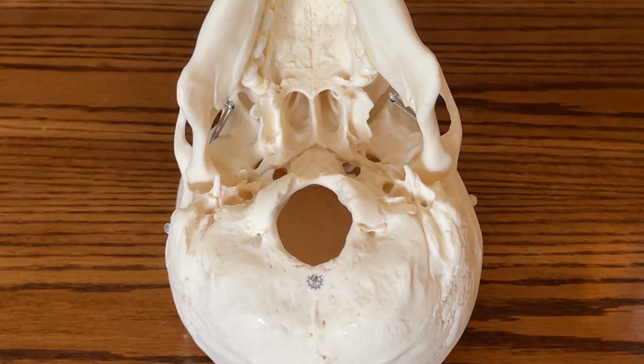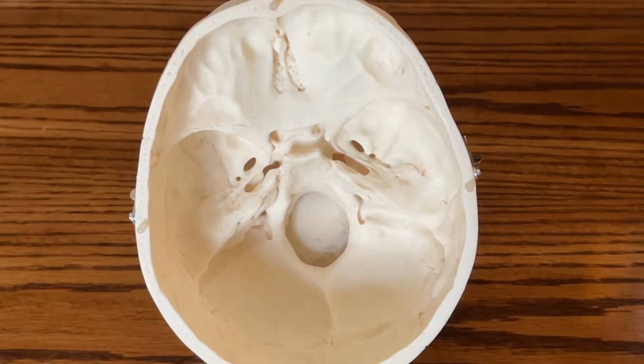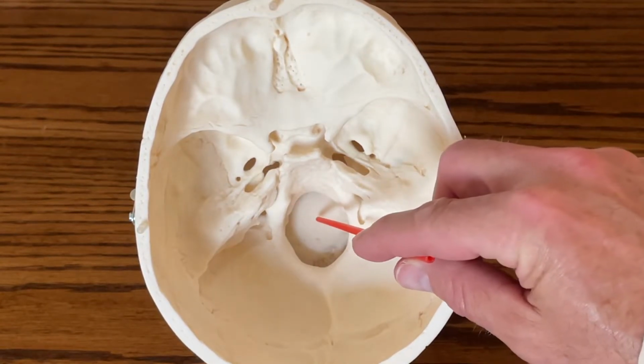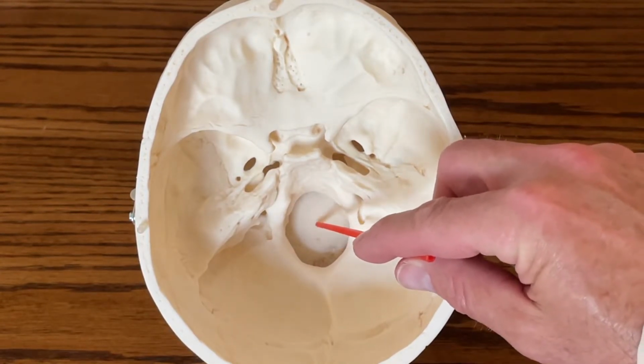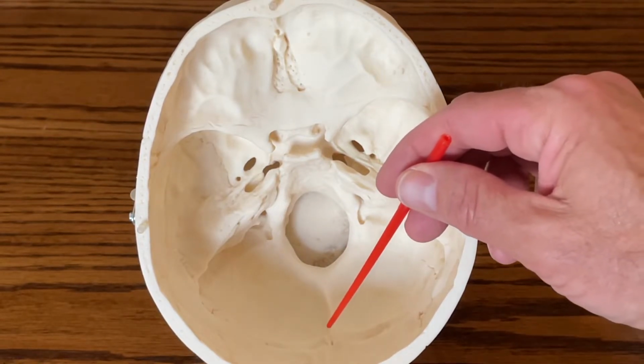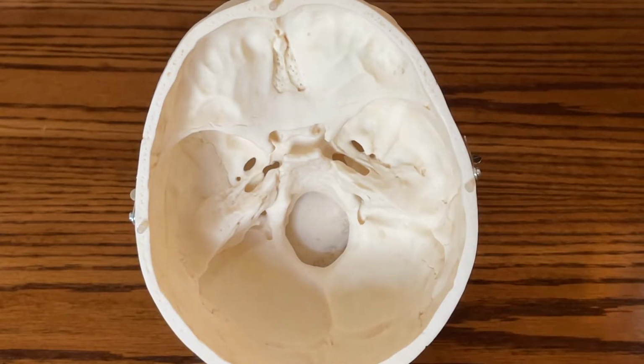Okay, let's remove these and look at an intracranial view. So now looking at this intracranial view, again, we can see the foramen magnum here. I have it propped up on the cranial cap, so that's what you're seeing there. Right in here, at the bottom of your screen, would be the internal occipital protuberance.